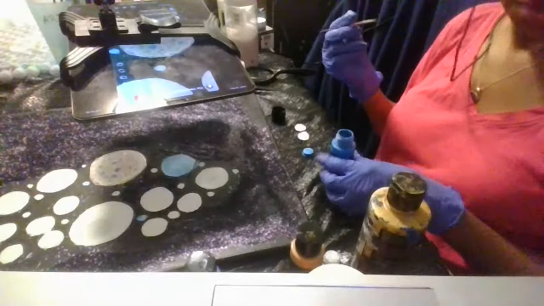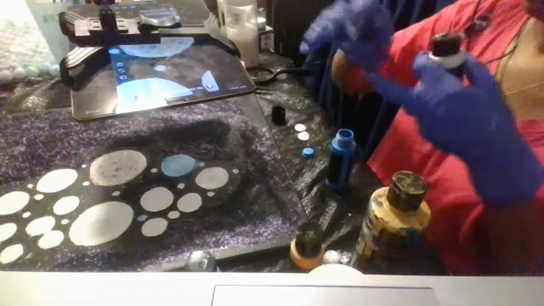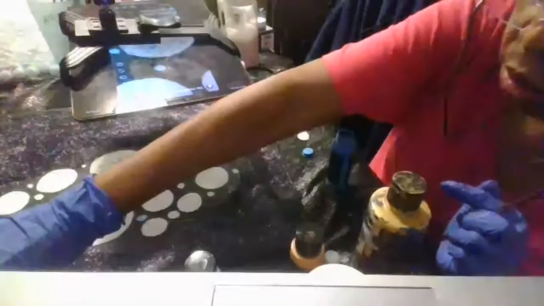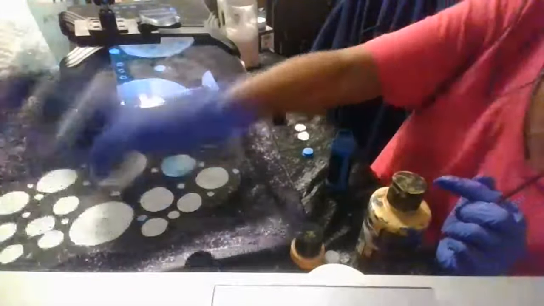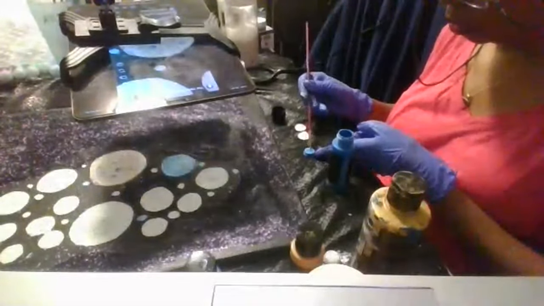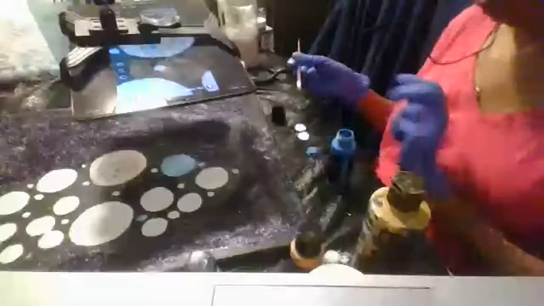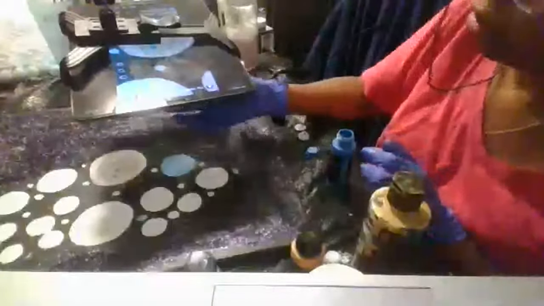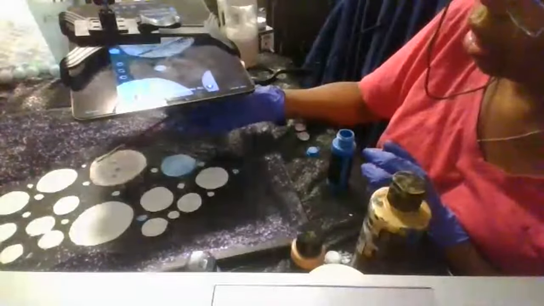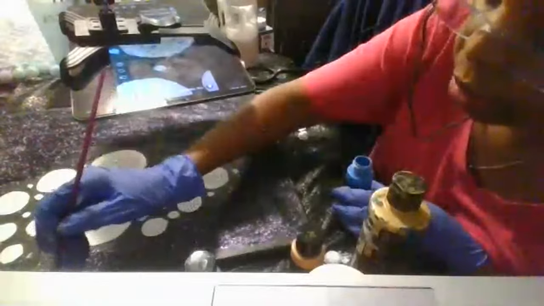All right? I'm going to put a little more Pearl White on my palette and just a tinge of this blue. Just going to start with this much blue on the brush. I'm going to mix it in with a little of the white and make a light blue.